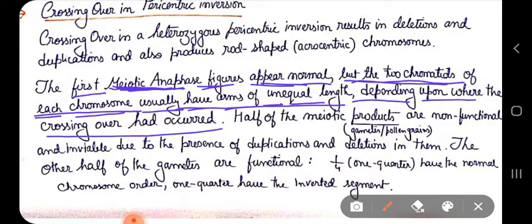So during the meiosis stage, the chromosomes are involved in crossing over, and if they have heterozygous pericentric inversion, then during meiotic anaphase the two chromatids of each chromosome will have arms of unequal length when they get separated to the opposite poles during anaphase 1 of meiosis, and depending upon where the crossing over had occurred, you will get that unequal arm.